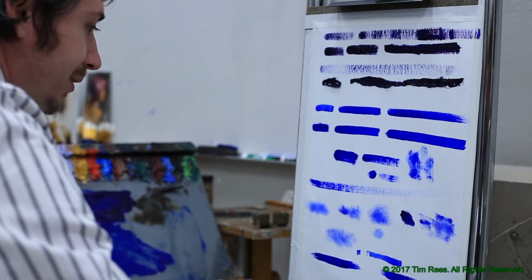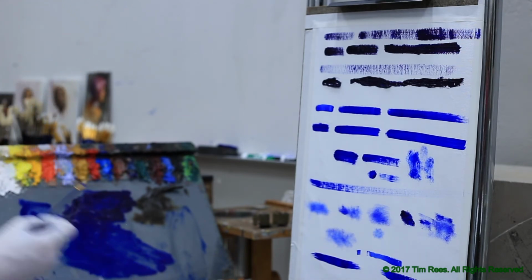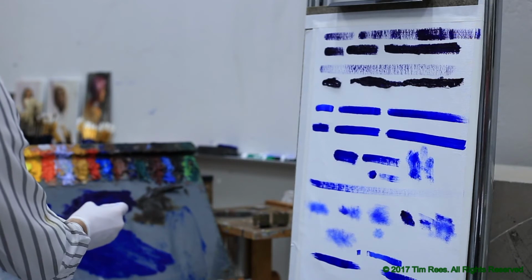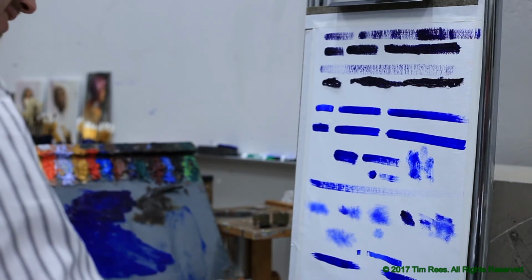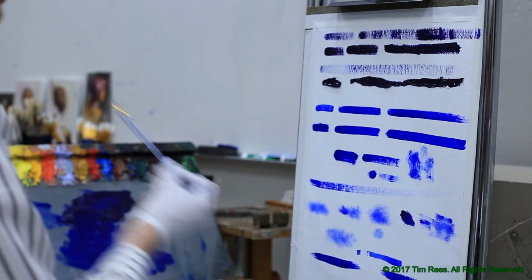A little dry brush in there. Is there a term for that? Not that I've heard. Soft on, soft off. Wax on, wax off.